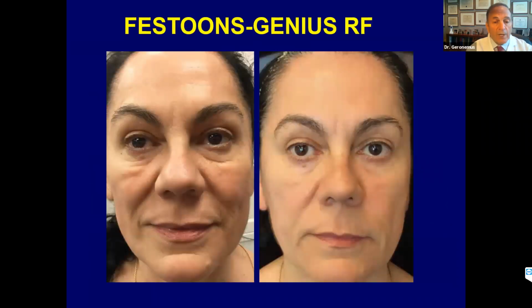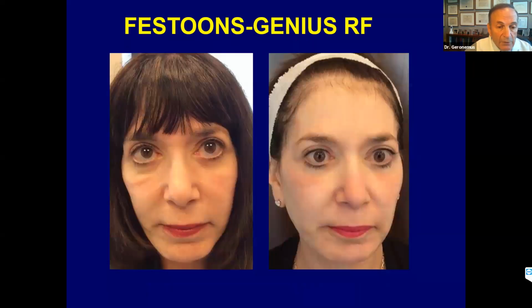Now, one of the things that we commonly see are these little pouches under the eyelids on the upper part of the cheeks. These are called festoons. And this is a procedure that we helped develop that we published in one of the plastic surgery journals using a technique of the fractional radiofrequency with microneedling. And to our surprise, we had some very nice results, something that we do now consistently.